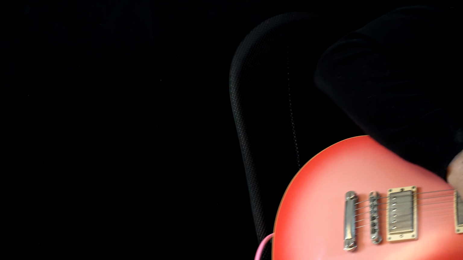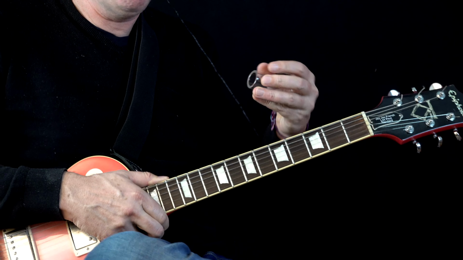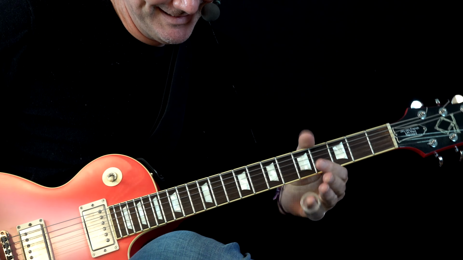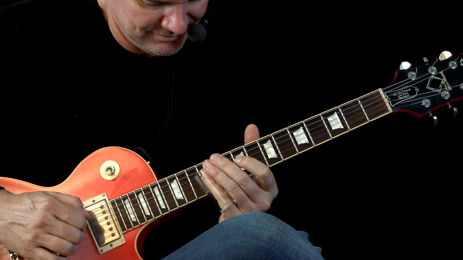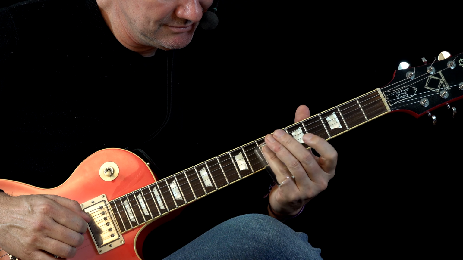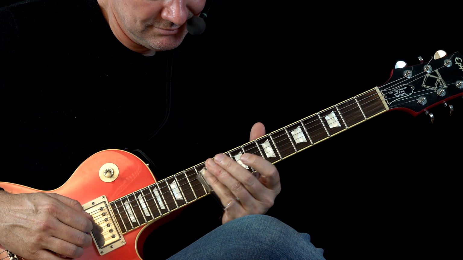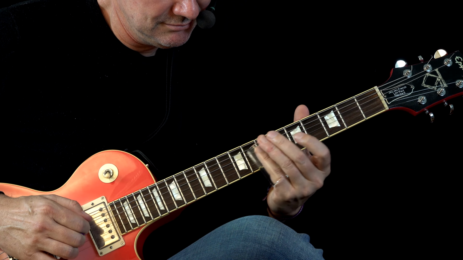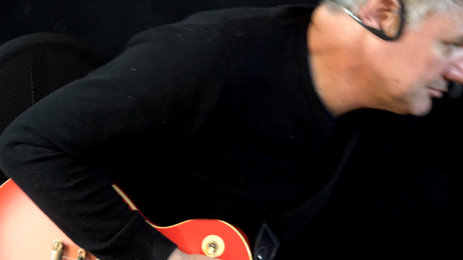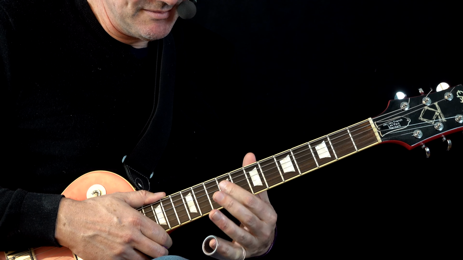Let me get my bottleneck quickly. You can do this with a bottleneck because it really works nice. Then of course the G will be here. This one I really love, I must say. It's not typical rock, but it's a way to... So that's a bottleneck technique.